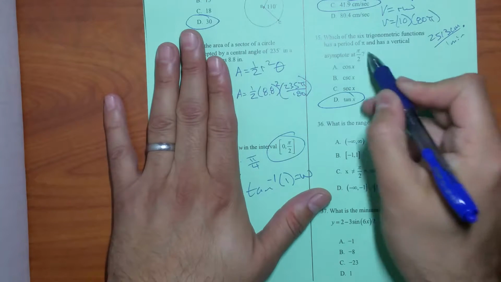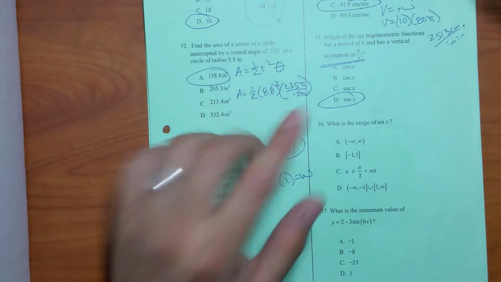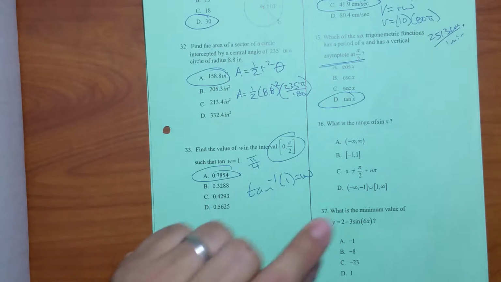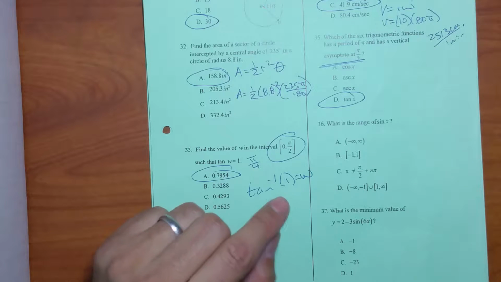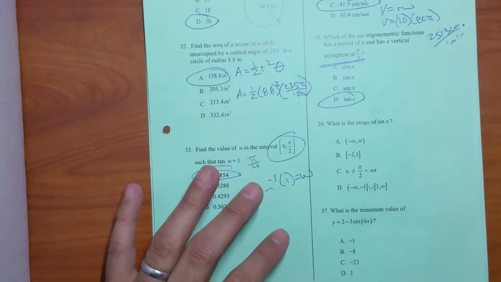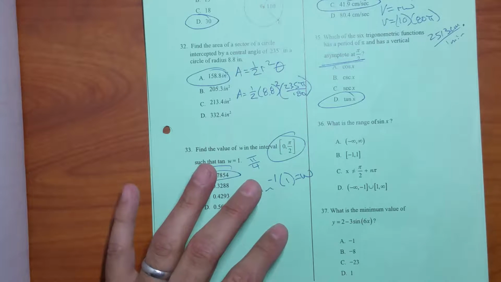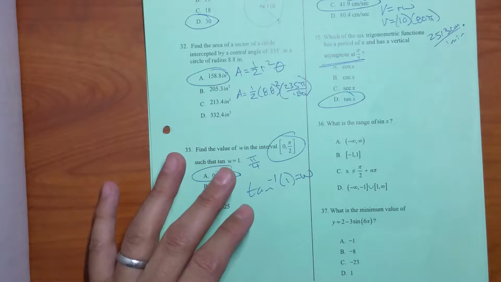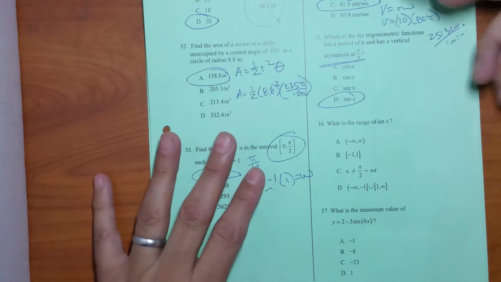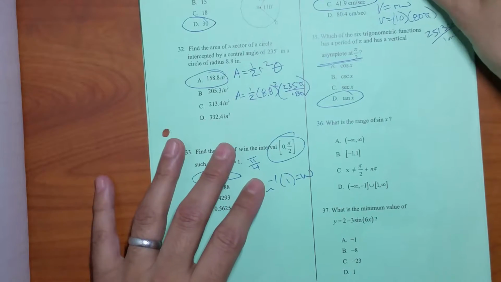Now, this other information right here is also important. An asymptote at pi over 2. So which one would actually have that part of their argument? Tangent, right? So what's the argument for cotangent? 0 to pi, right? And tangent is going to be from negative pi over 2 to pi over 2, isn't it? Yes. Okay, so there we go. So my answer right there has to be D.